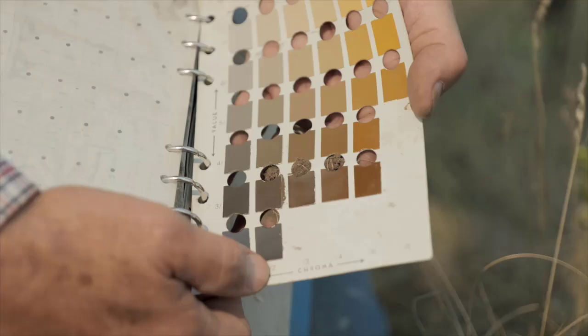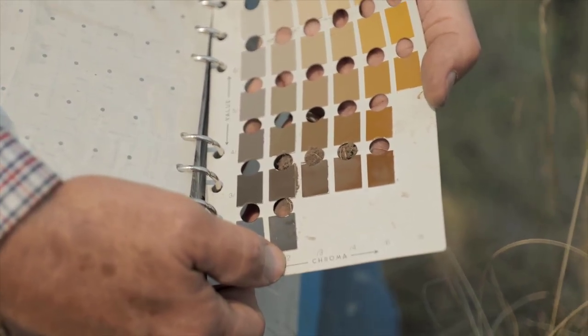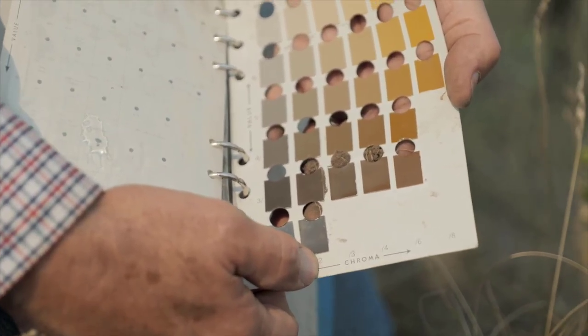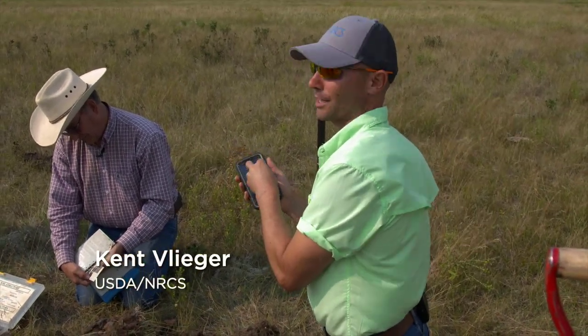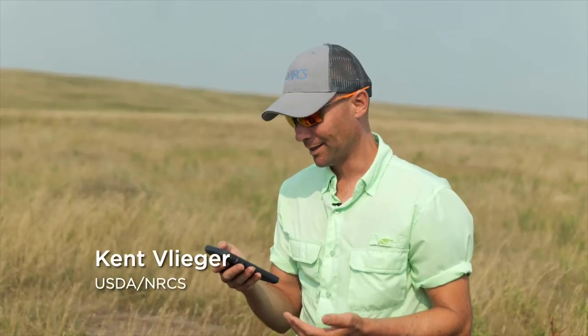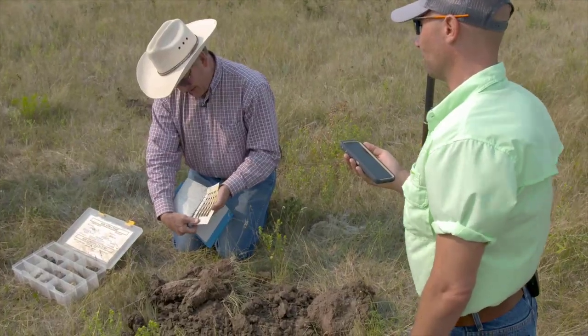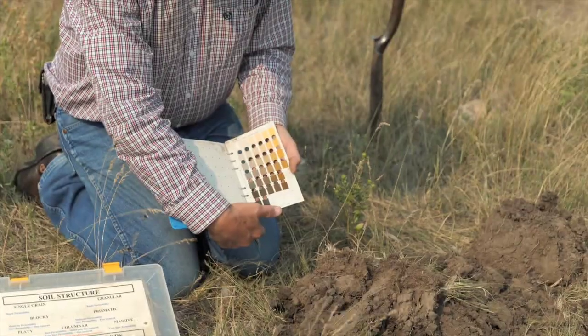So you can compare the color, like Stan's doing, with what they identified when they first identified this soil series, like in this county. When this is dry, they would say a 10YR 4/2 is what was typical. So we're down here at 3/2. 3/3 probably. Darker. Yeah, 3/3.